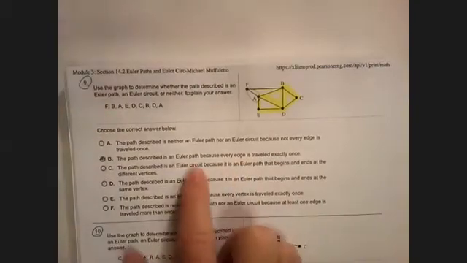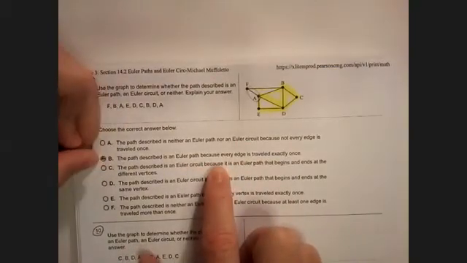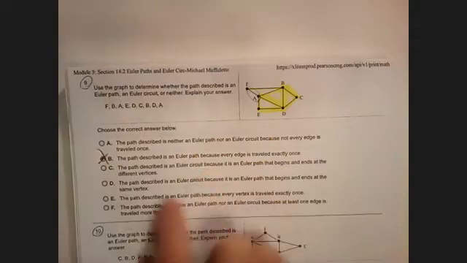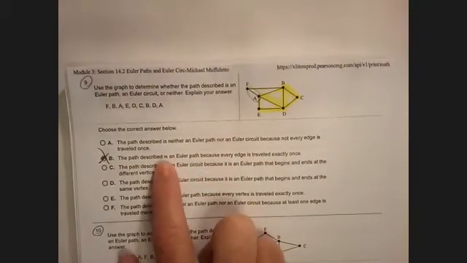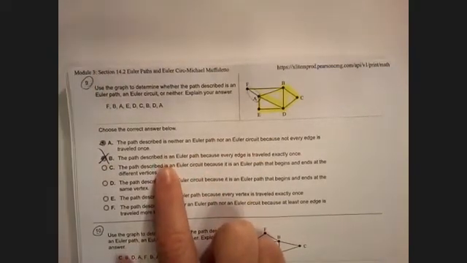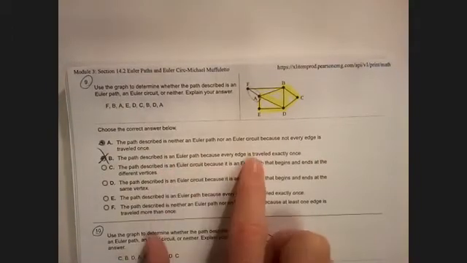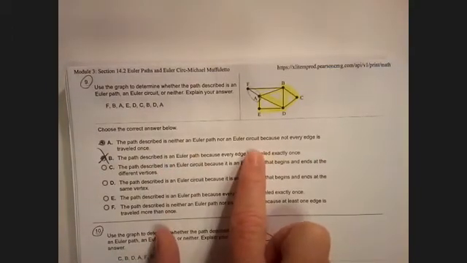Oh, no, not that. Scratch that. The path described is not an Euler circuit or path because not every edge is crossed once.